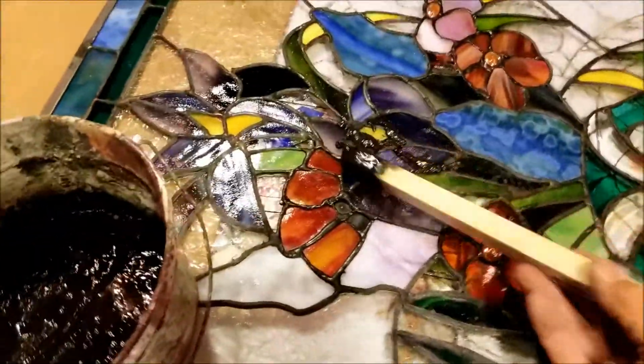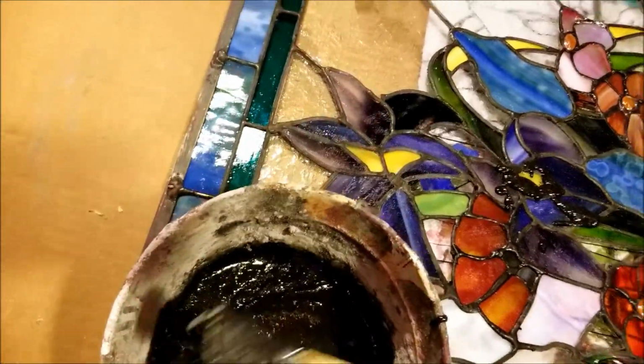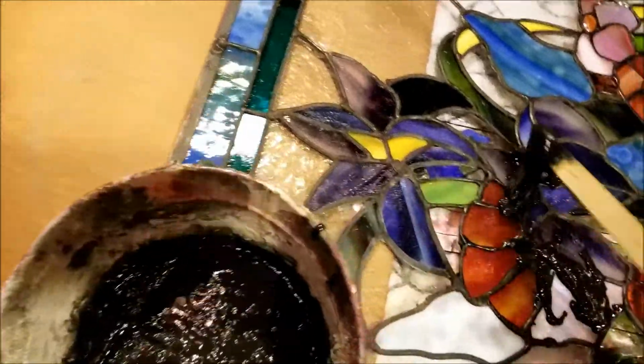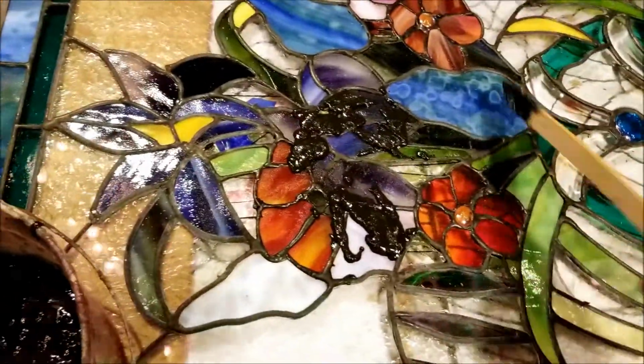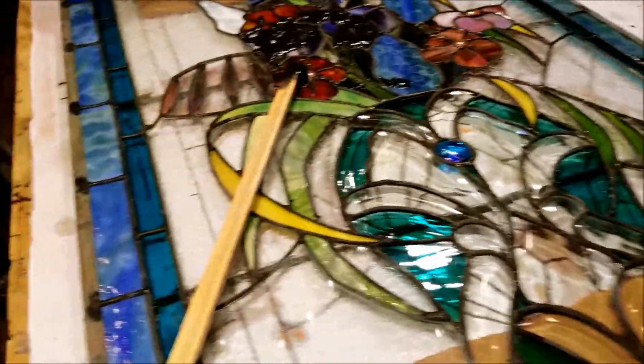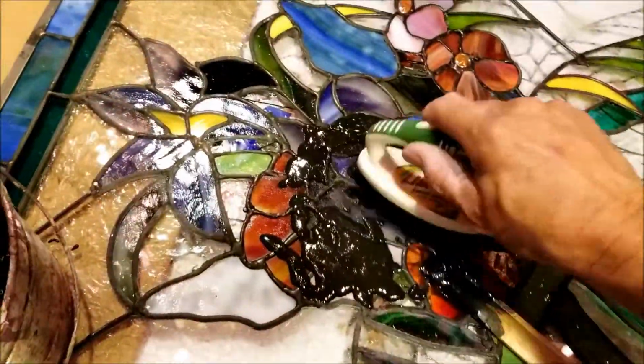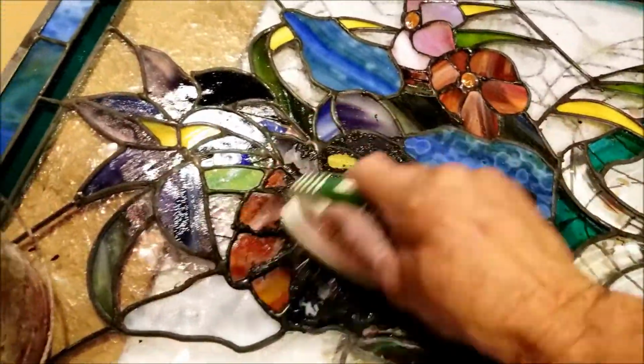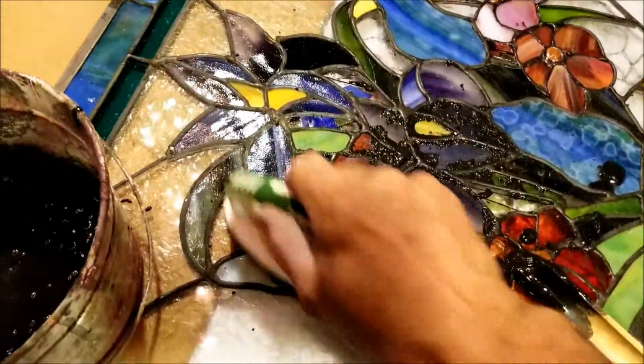All right, so we're going to start slinging this goop on the window. Show you a little bit how to do it. So you take this little stiff brush and just work it in.